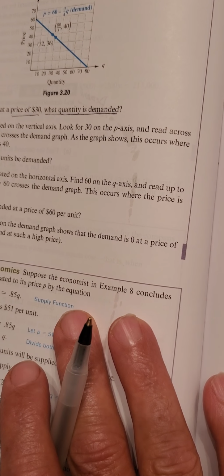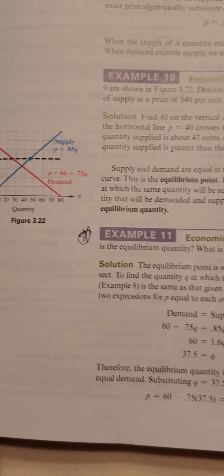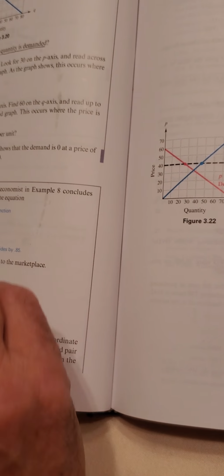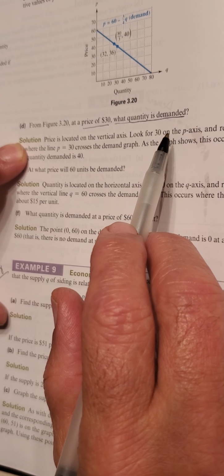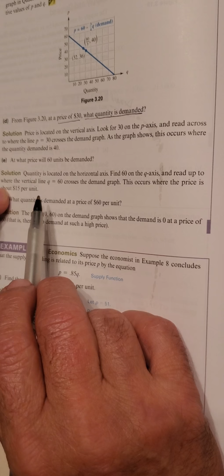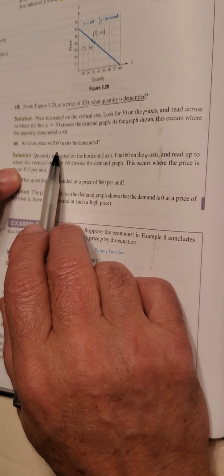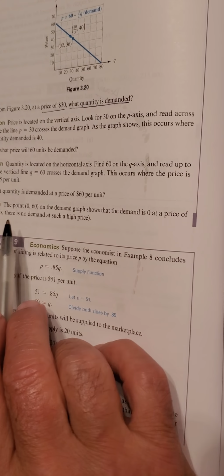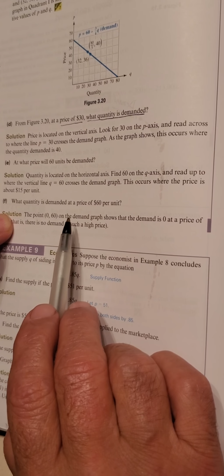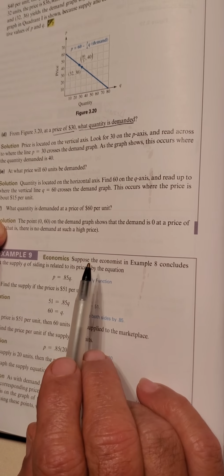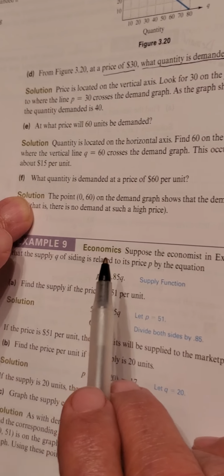We go further. They have similar questions again. If the price is $30, can you find the quantity demanded? If the price is 60, can you find the demand? If the quantity is demanded at a price of $60, how much is that?